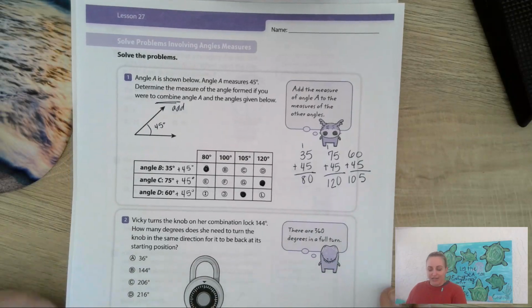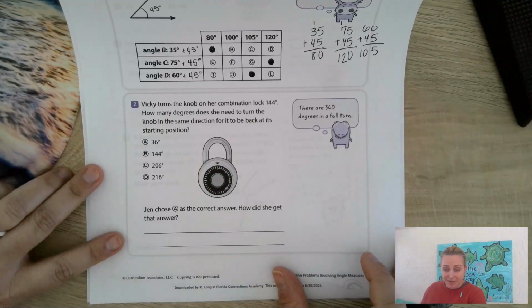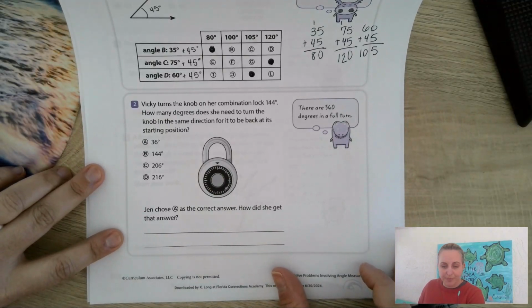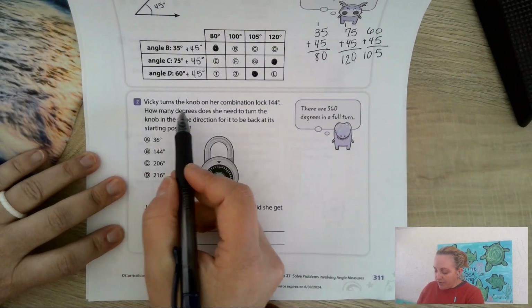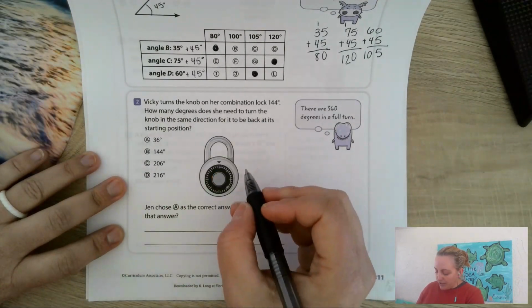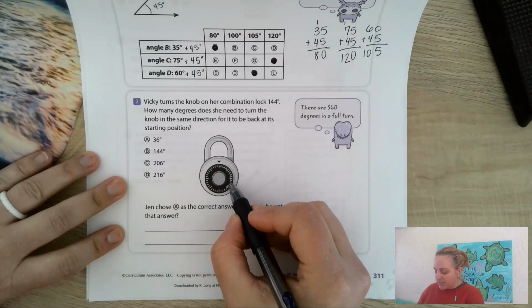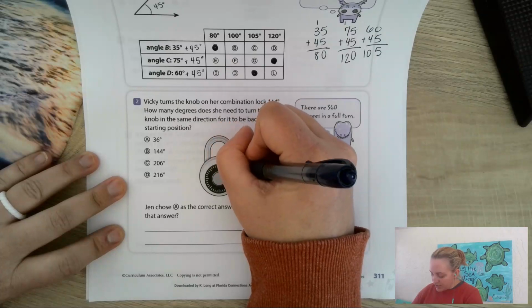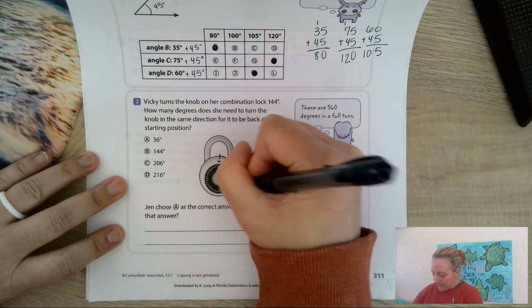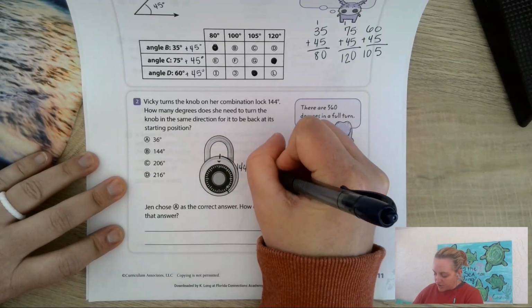Let's take a look at question number 2. If they get too close, I'll pause my video and restart when they move a little bit further away. All right, Vicki turns the knob of her lock combination to 144 degrees. And you see on here, it's really light, but you see the line that shows it started right here, and she turned it to right here. And that turn was a 144 degree turn.